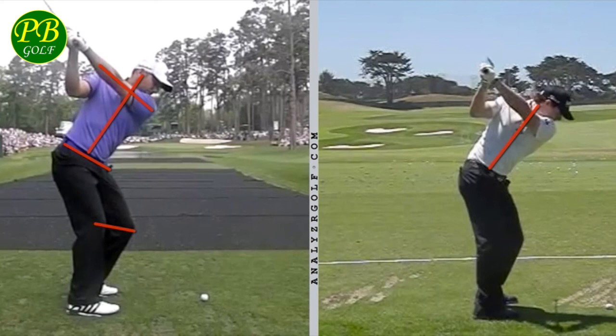Just remember, everybody tilts. No one can tell you otherwise. It is a fact. Everybody tilts.